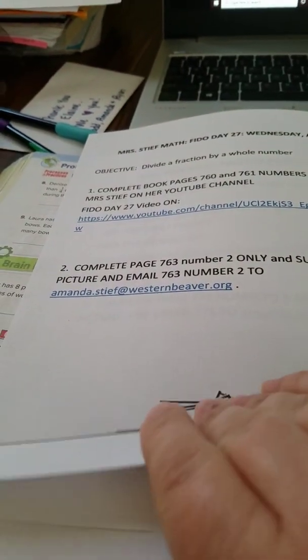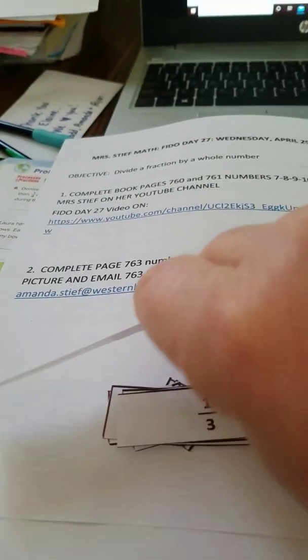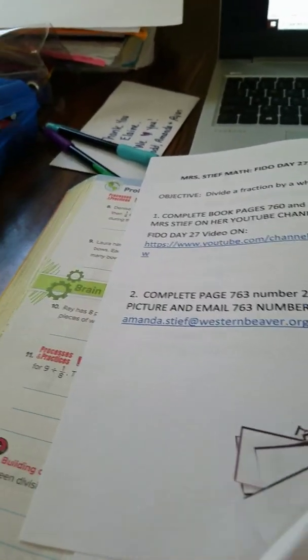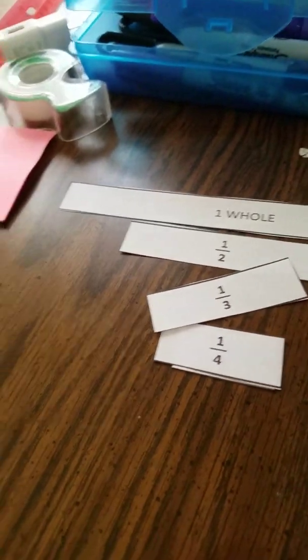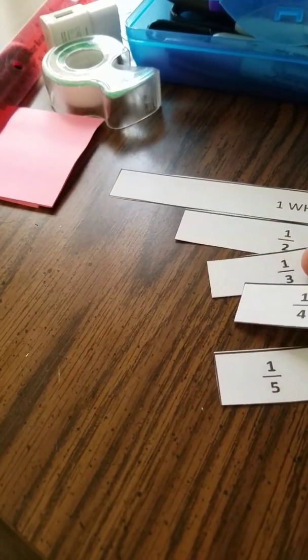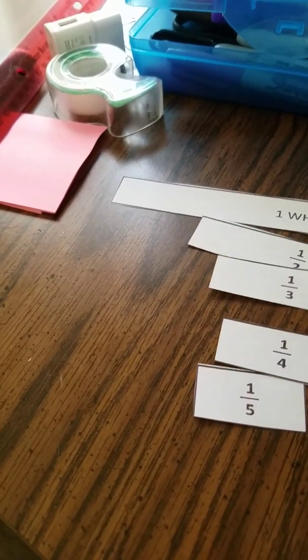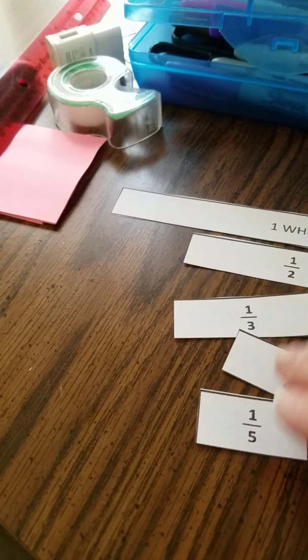See, I have one whole, give me a second. Let me lay these out for you. So I have my whole piece, my half, my third, my 4th, my 5th is stuck to my 4th. There we go, my 4th. There it all is.